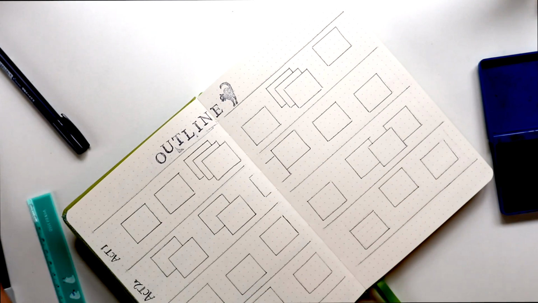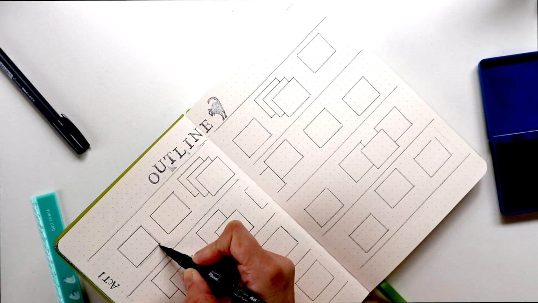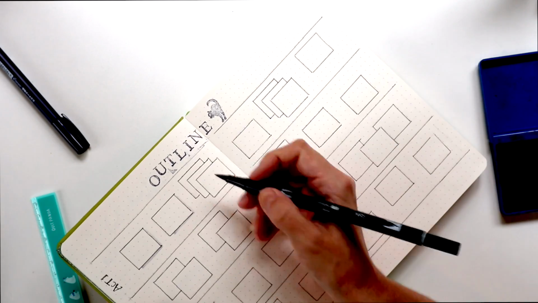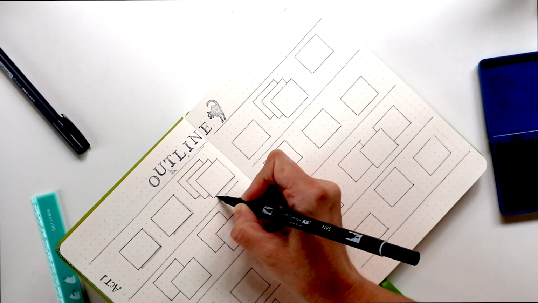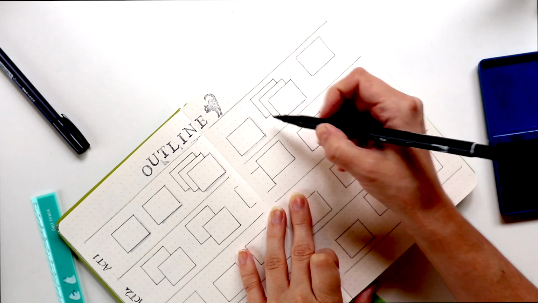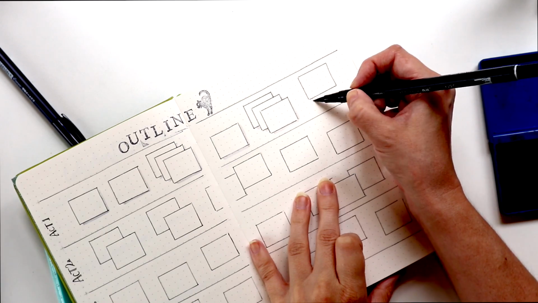If I wanted to do this for a specific story, I could leave it as it is now, all blank with the cards, and fill it in with the specific plot points and beats that I write for a specific story and interact with my spread that way.